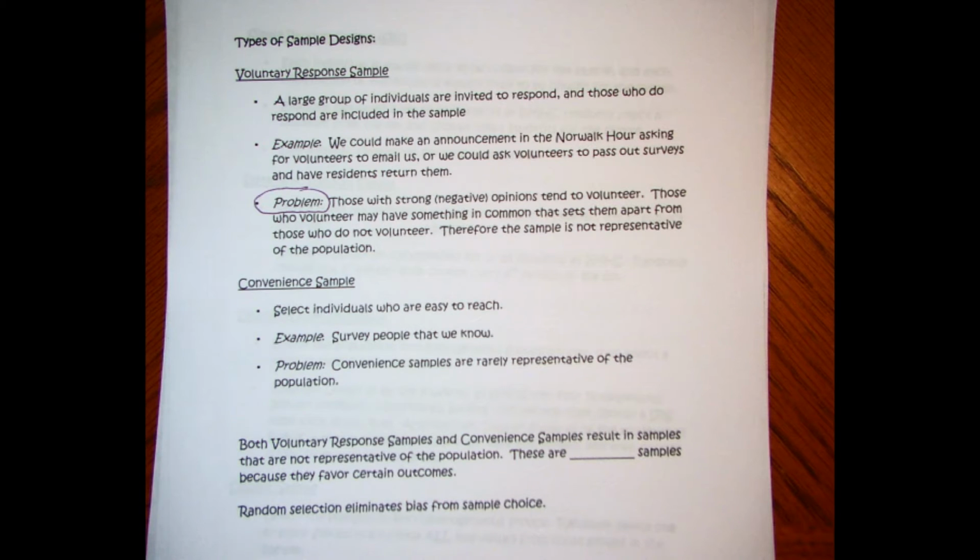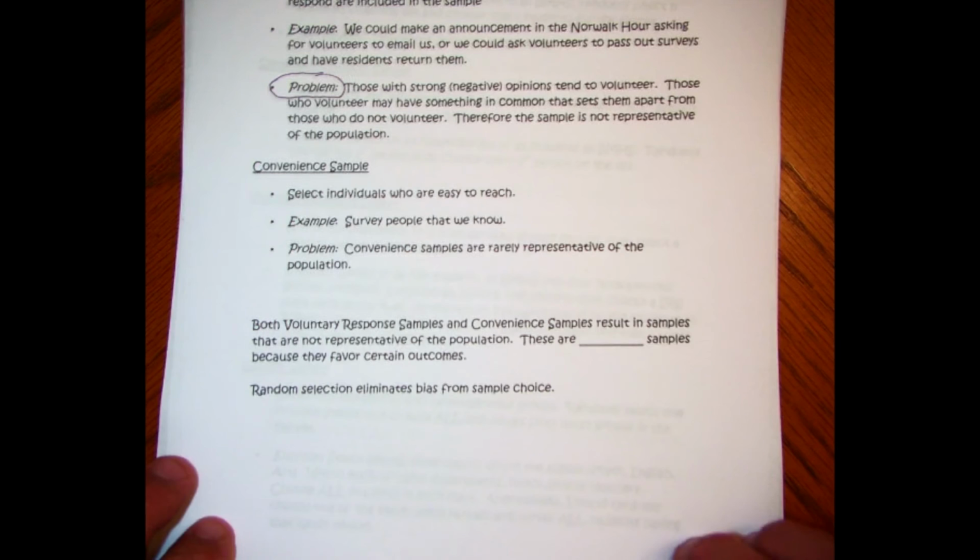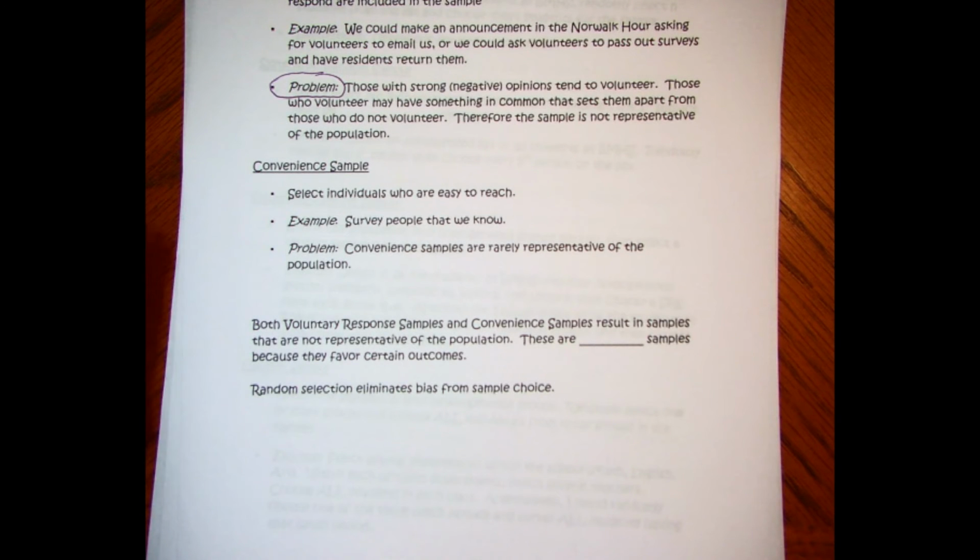So you have people who are strongly polarized on opposite ends of the spectrum, but you have all these people in the middle who are kind of indifferent to it. They don't tend to respond. Okay, so with a voluntary response sample, only people with strong opinions will tend to respond. So that's not good. It's not a good type of sampling method. Next one's called a convenience sample.